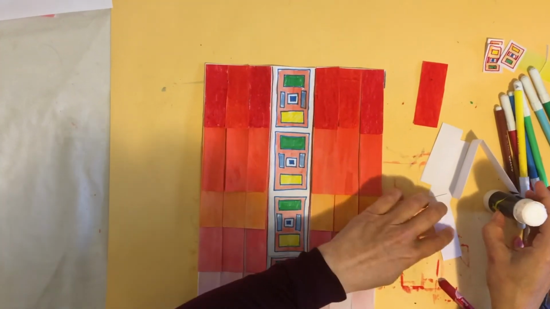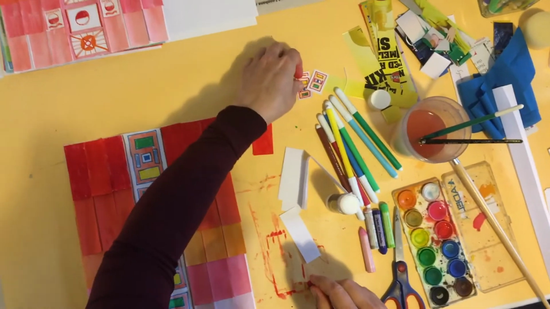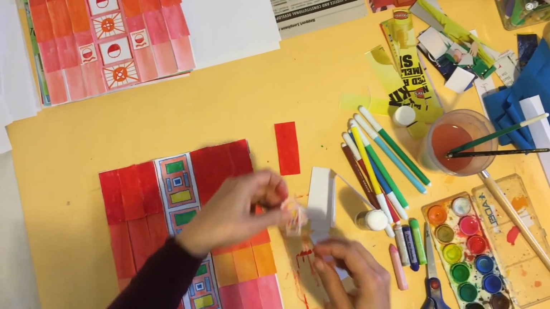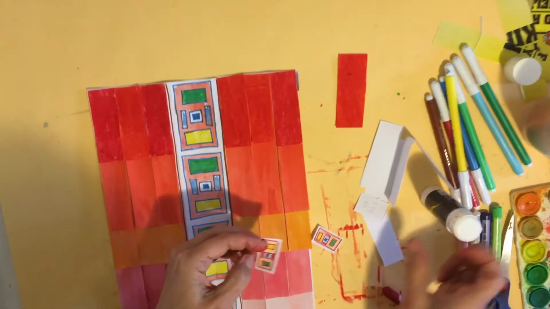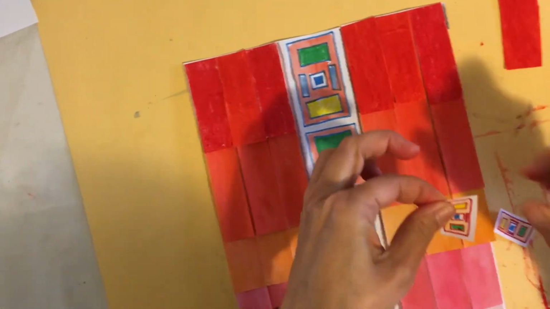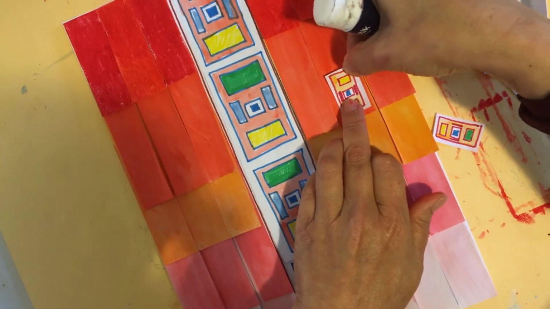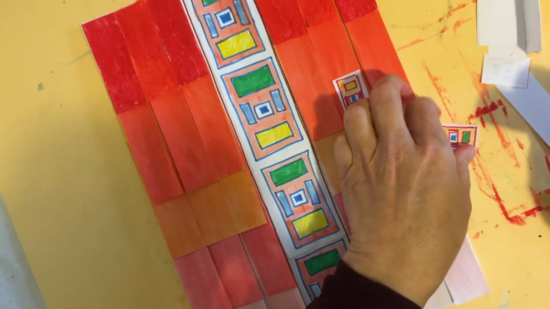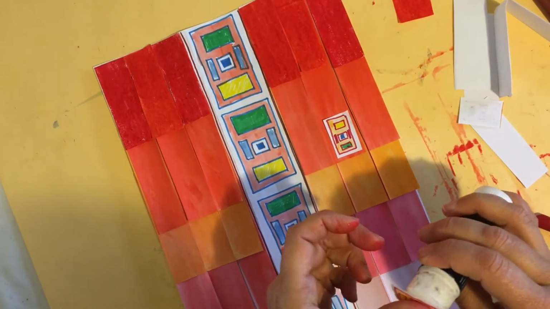And again, from your leftover pieces, you can cut them into even smaller pieces. I've made some extra youth symbols because you might want to paste them in different parts of your artwork and on the edges of some of the fringes.